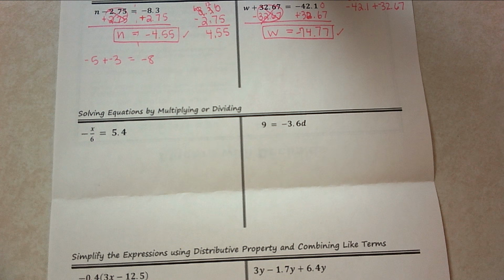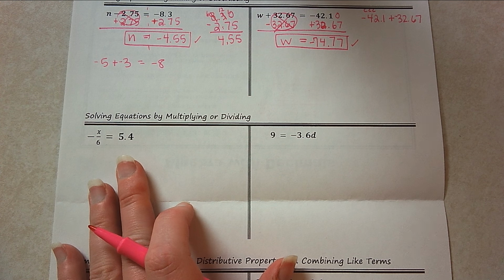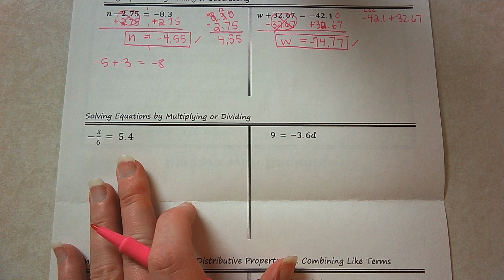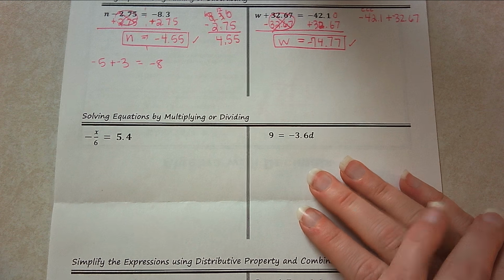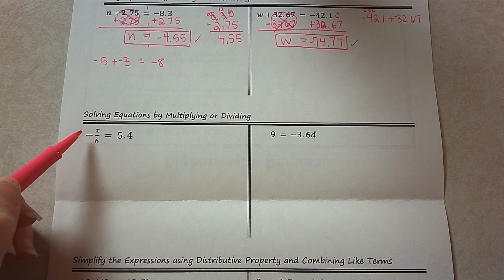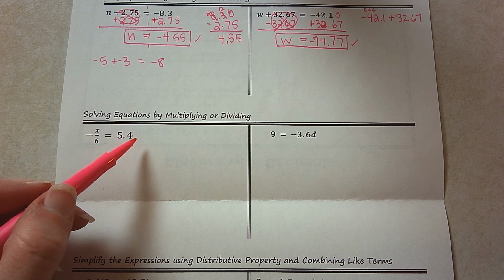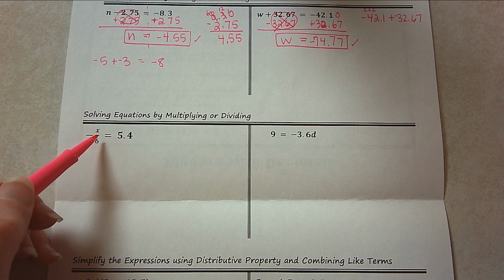In our last video, we reminded ourselves how to solve one-step equations, and we worked through some adding and subtracting examples. On this next video, we're going to work on solving equations with multiplying or dividing with our decimals that are both positive and negative. So this first one says the opposite of x over 6 equals 5 4/10, or negative x over 6 equals 5 4/10.